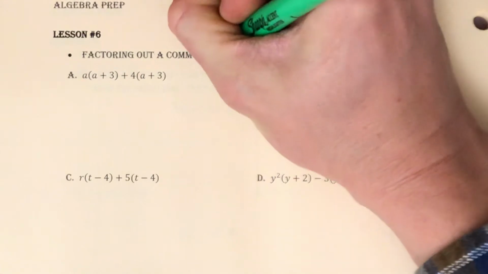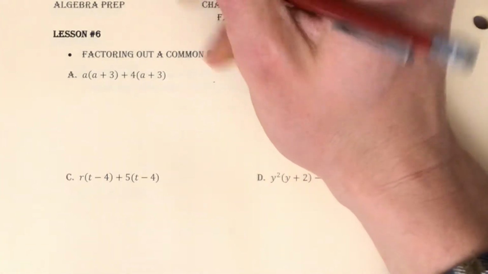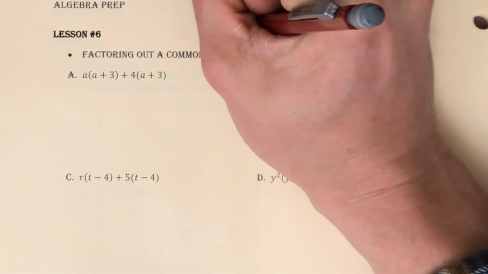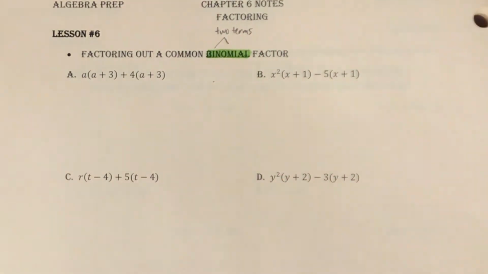Now, we've learned in previous chapters that a binomial is a two-term polynomial. It is a two terms. Bi again meaning two, like bicycle, two wheels. So this means two terms. So what we're essentially saying here when we're factoring out a common binomial factor is that we have a greatest common factor that is a binomial. It's actually two terms.